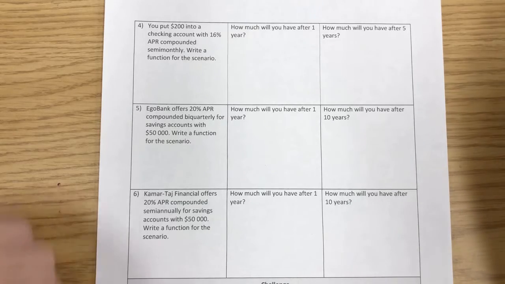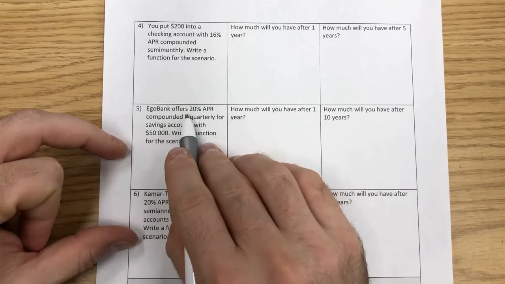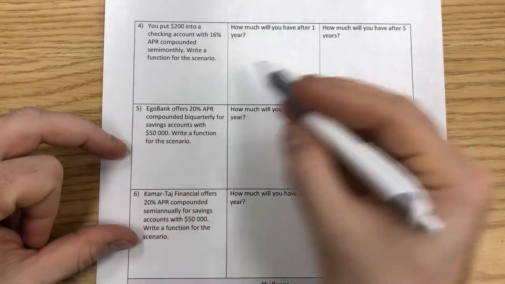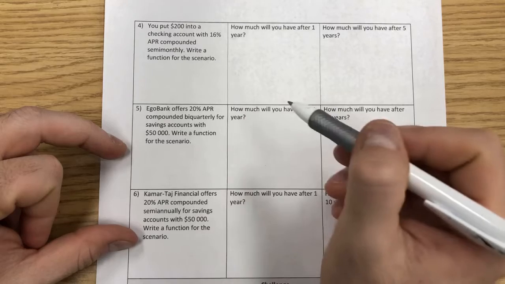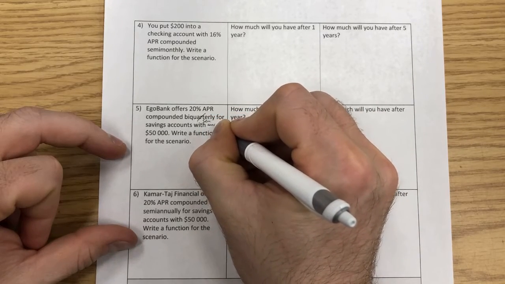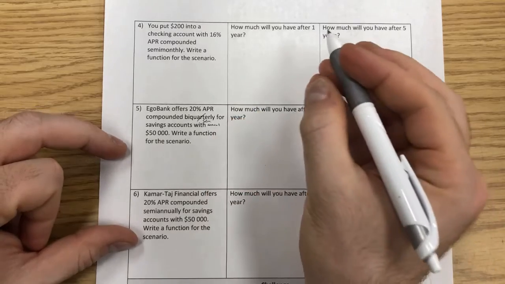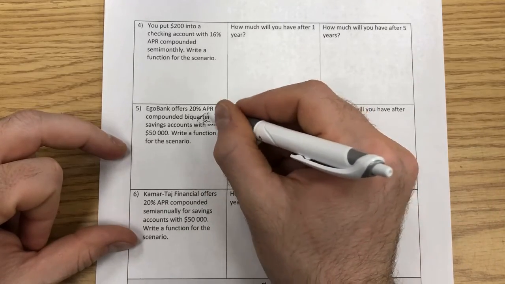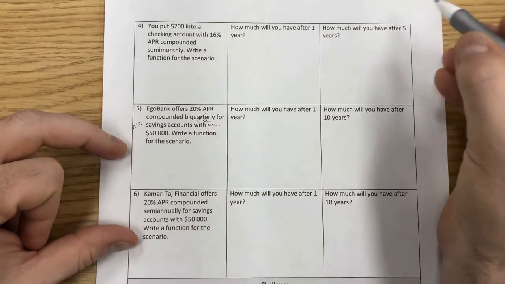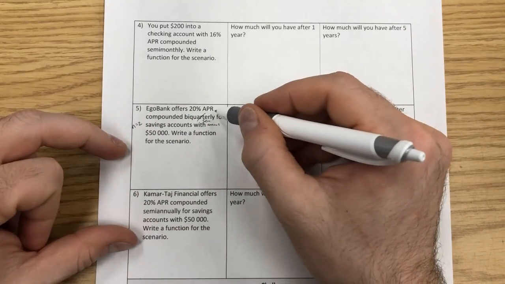Okay, assuming you've worked this one out. 20% APR. Let's definitely call on that Ego Bank. Bi-quarterly, well, this is every 2 quarters. We know this is the same as semi-annual, which means the number of semi-annual periods in a year is going to be 2. So n in my first n is going to be equal to 2.